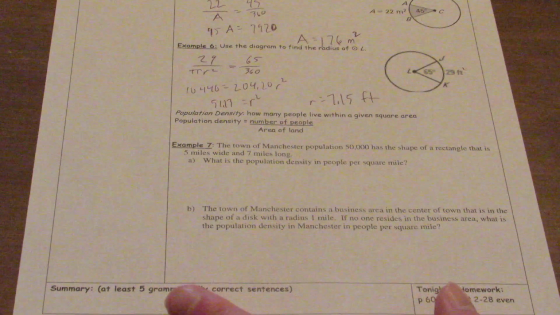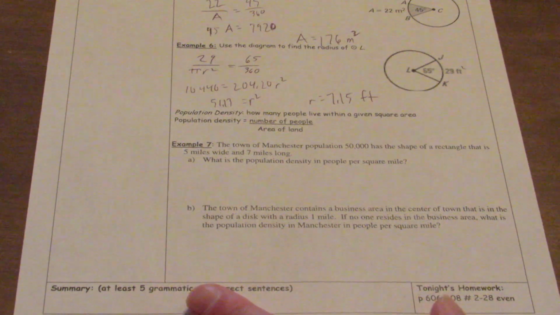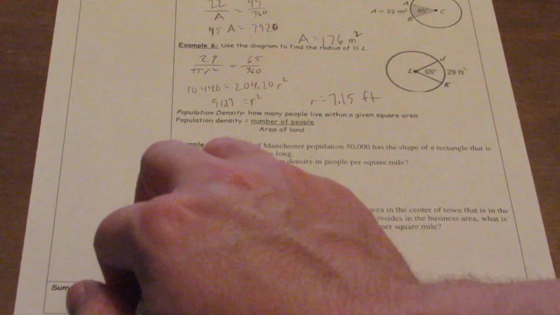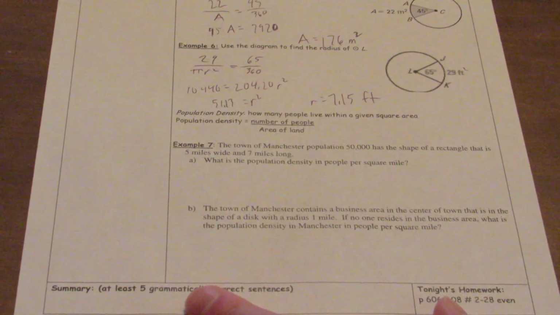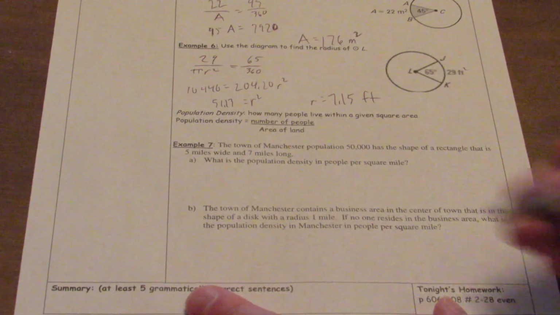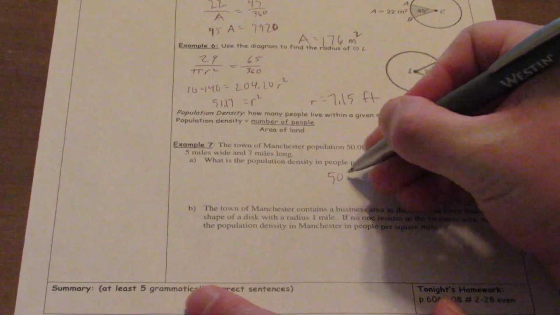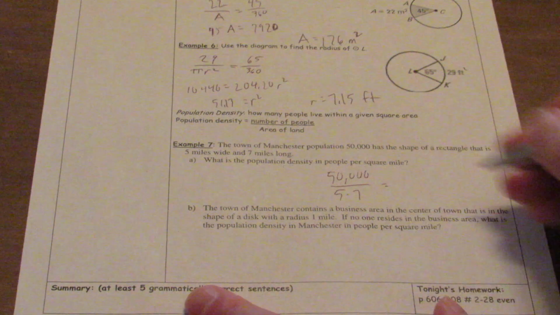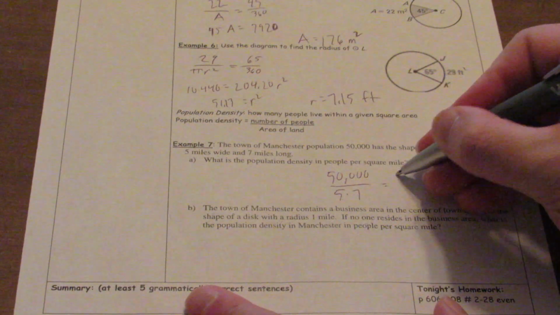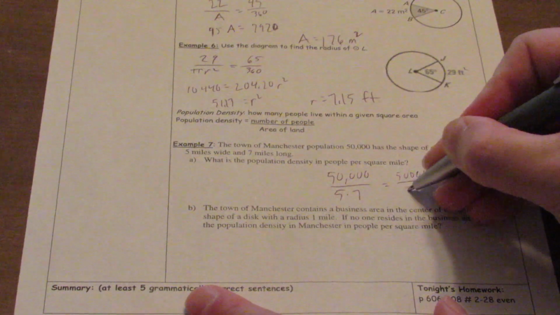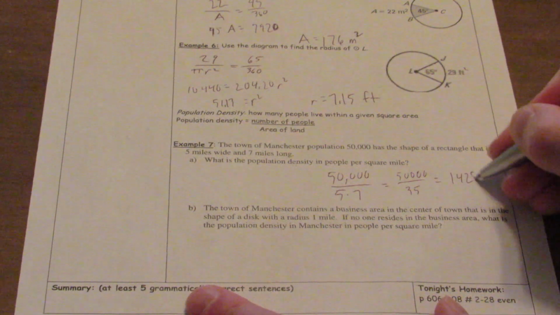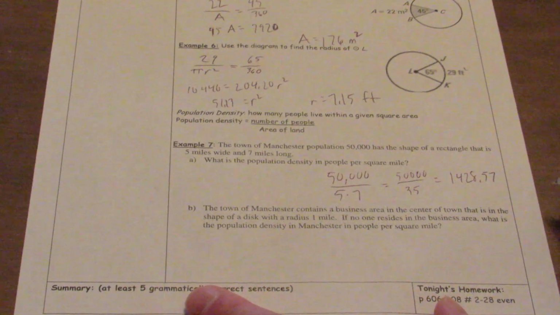Now, in actuality, these are never this nice because you never have a town that's actually a circle or actually a rectangle, but it makes our life easier for right now. What's the population density in people per square mile? So I have 50,000 people over my area, 5 times 7, right, gives me 50,000 over 35, which gives me 1,428.57 people per square mile.